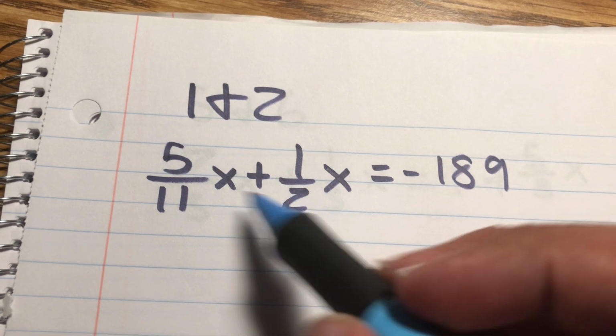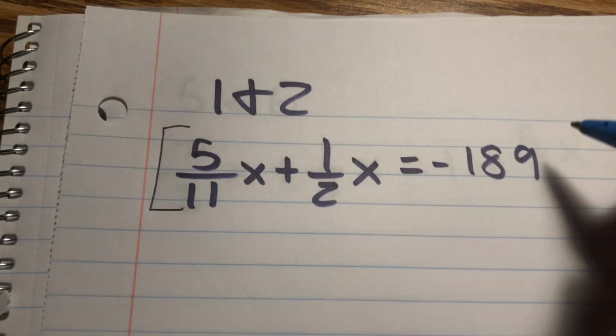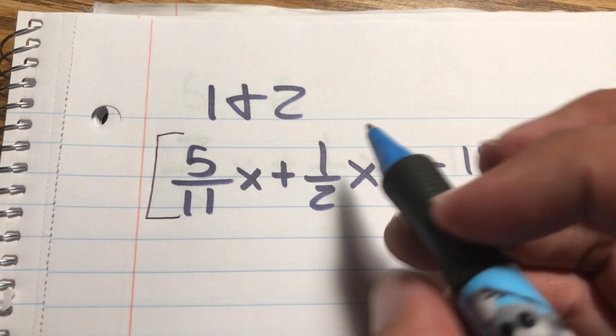Now, I know you guys have a huge issue with fractions, so we're going to get rid of the fractions right here by multiplying everything by the common denominator, which is 22 in this situation.